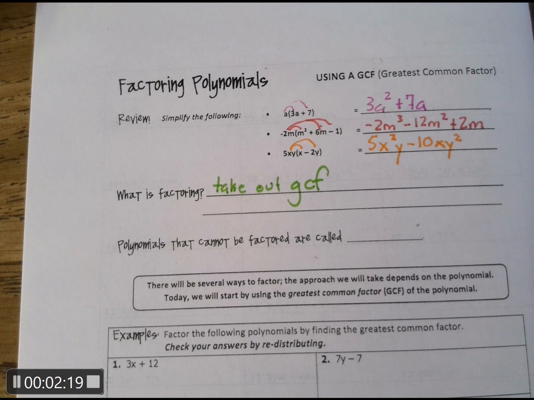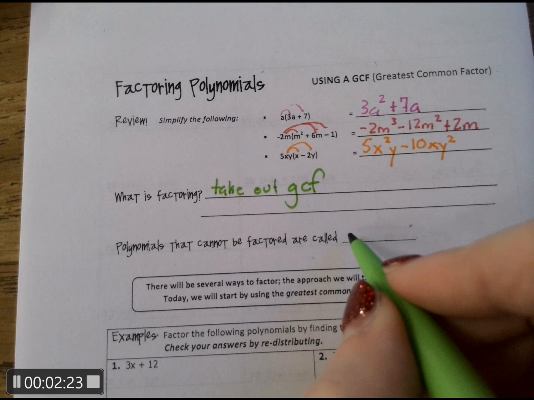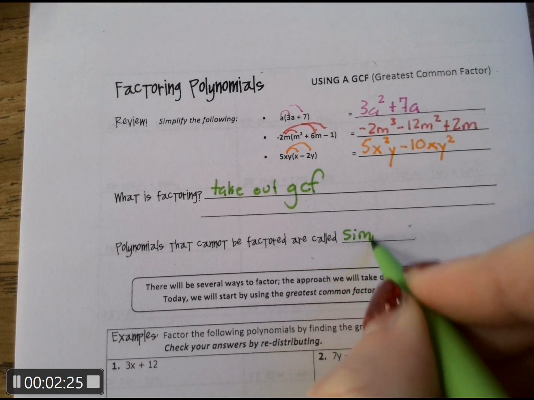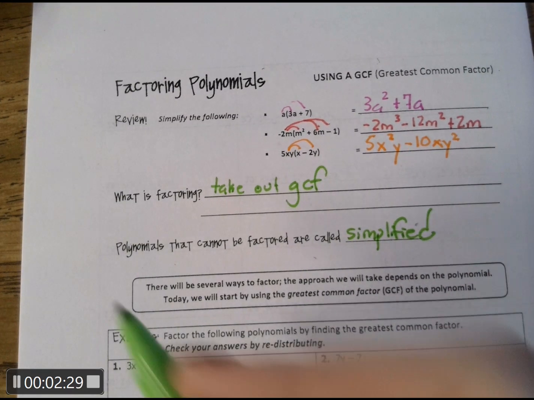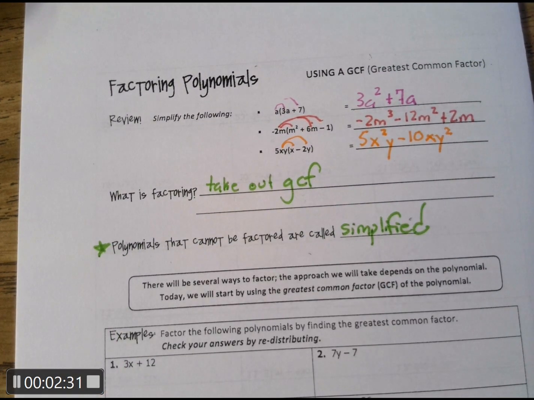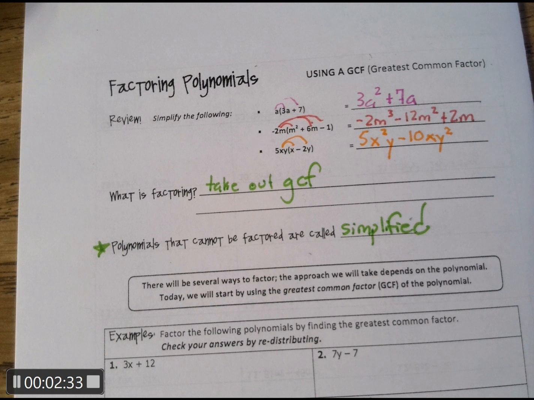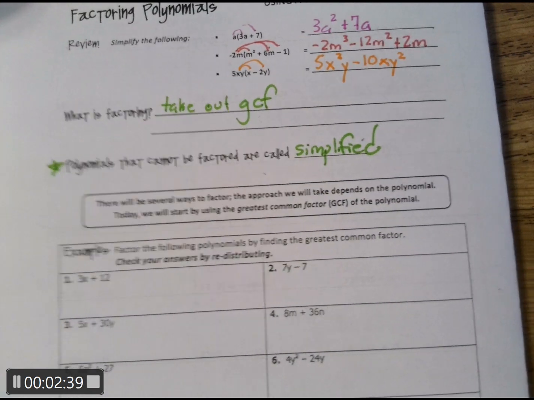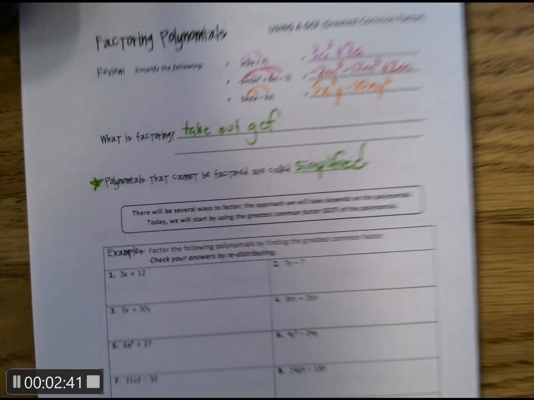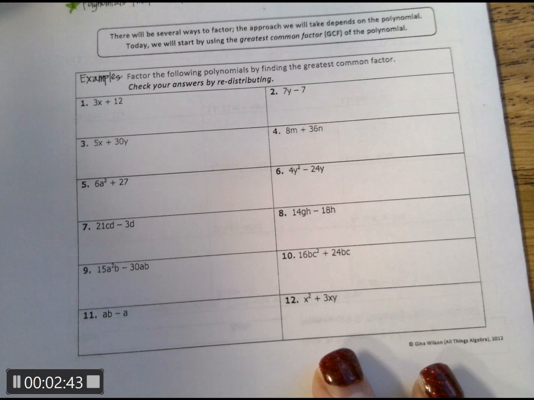Polynomials that cannot be factored are called simplified. Okay. There might be a different vocab word for that, but we will talk about that tomorrow, okay? Alright, so today we are going to be learning about how to factor using the greatest common factor.